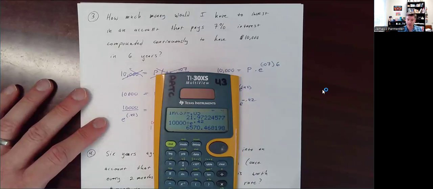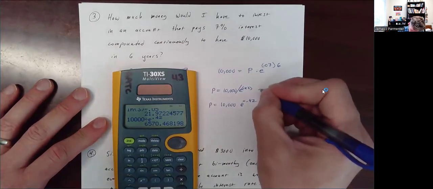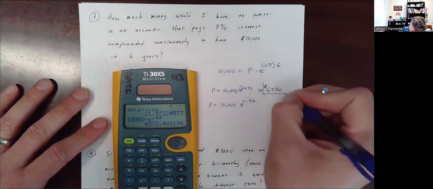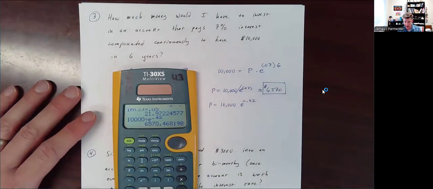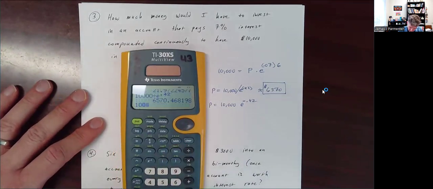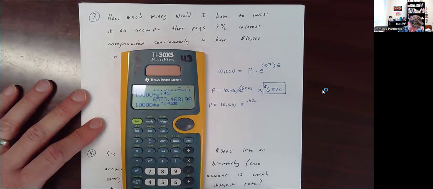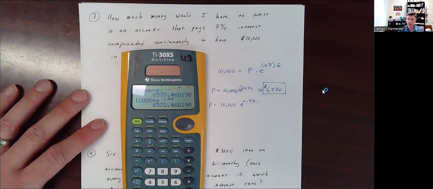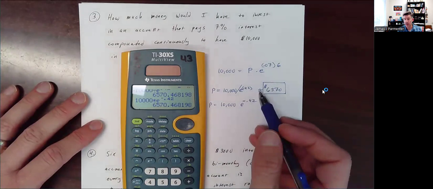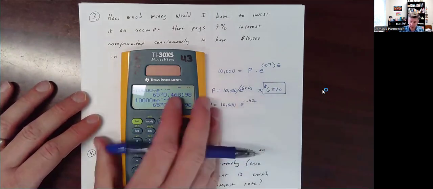And let's just say we want to round it to the nearest dollar. So it's going to be about $6,570. And it makes sense that we should have to start off with less than we're trying to get to, right? If we're earning interest. Just so everyone's clear with this, I could also do 10,000 times E to the negative 0.42 and still get the same exact result. So either way of doing it is fine. Remember, dividing by E to a positive power or anything to a positive power is equivalent to multiplying by that same base to the corresponding negative power.